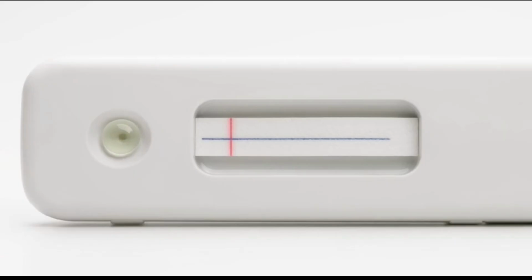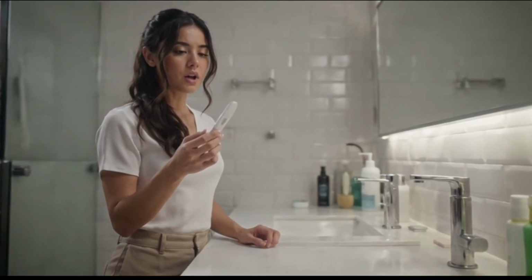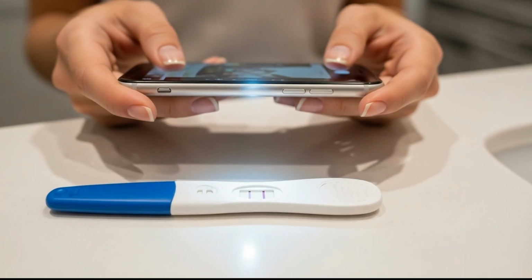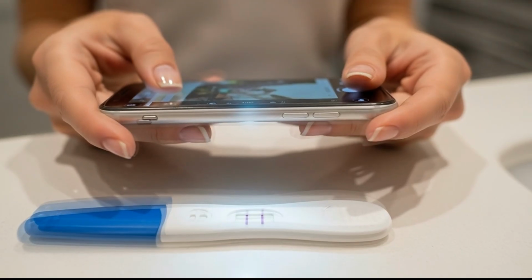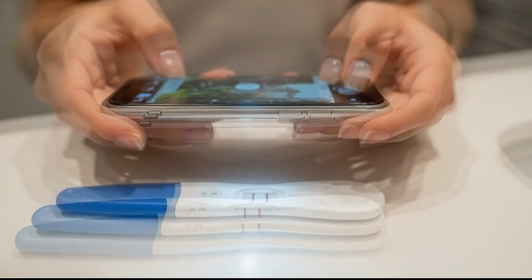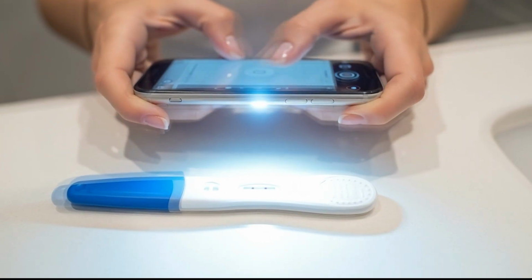Here's a myth I want to gently correct. Some people believe if the line fades, it means miscarriage. That is not medically accurate. A drying test can lighten. Lighting conditions can change what you see. Camera flashes can distort color. A faint line on a single test does not diagnose anything. Doctors look at progression over 48 hours, not minute-to-minute strip changes.